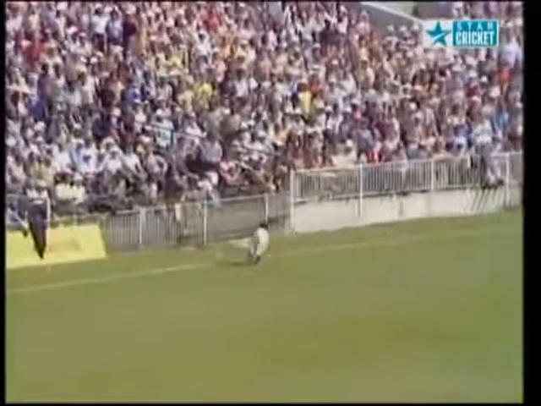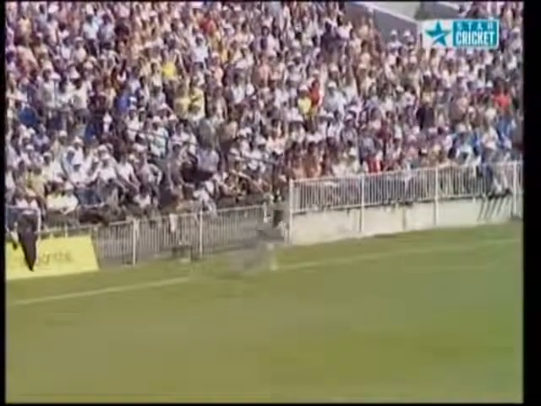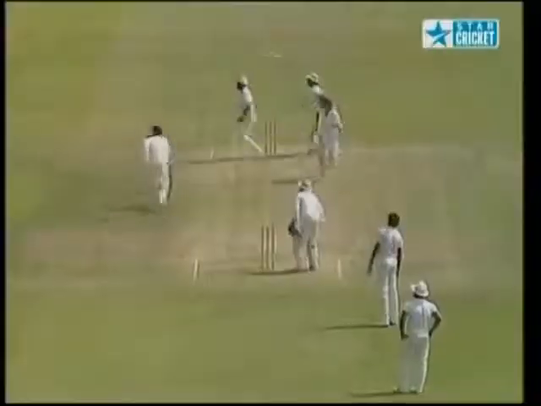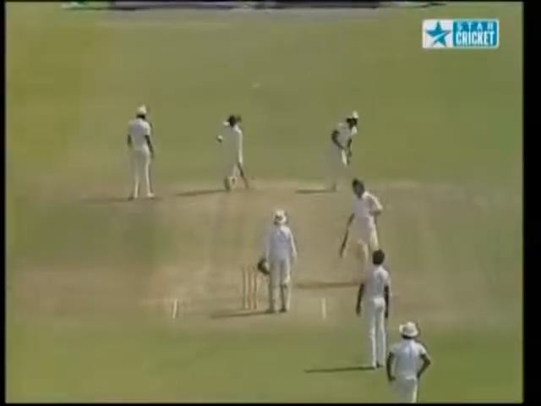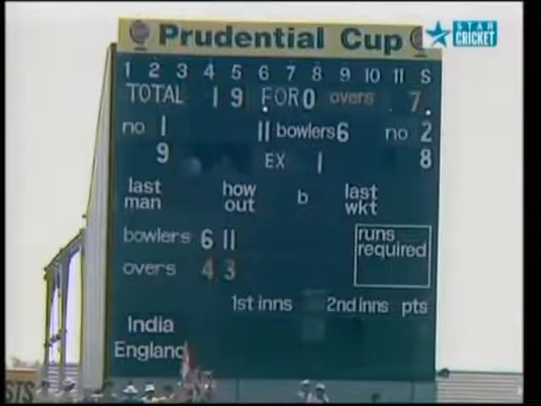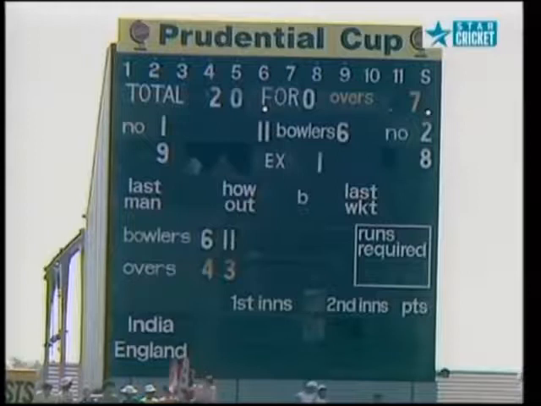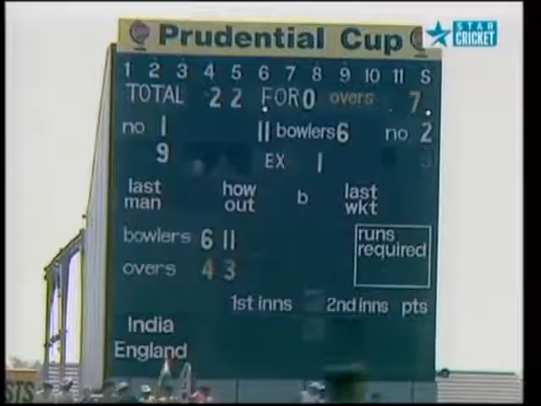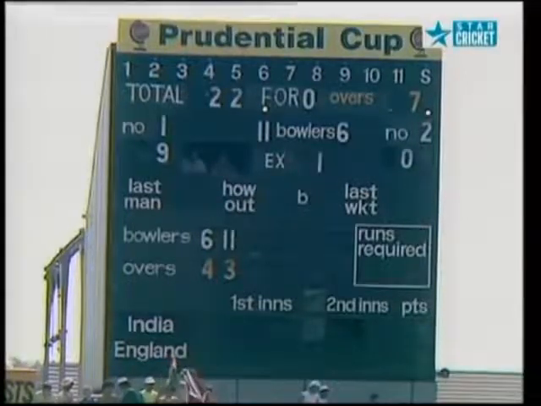That's good runs there. Beautiful shot by Tavare. Allowed it to come on, clipped it away very firmly through mid-wicket. And they've run exceptionally well. In fact, all 4 runs there to Chris Tavare, taking the score on now to 21, to 22 in fact.